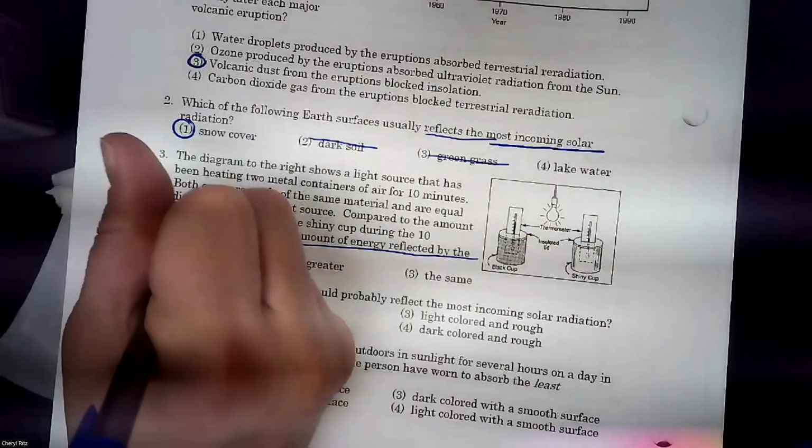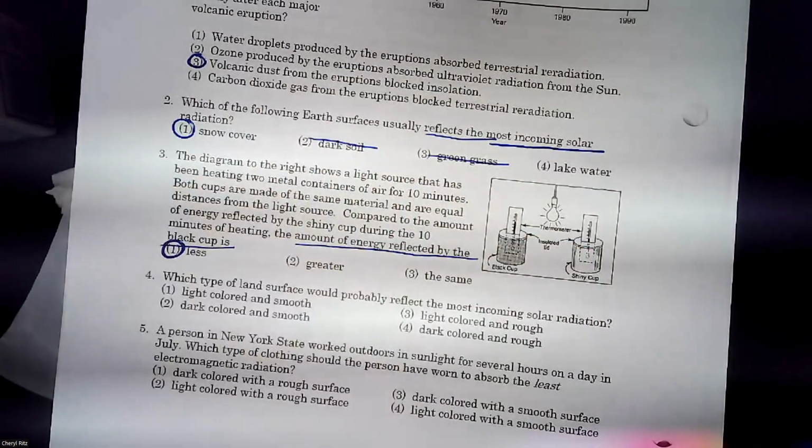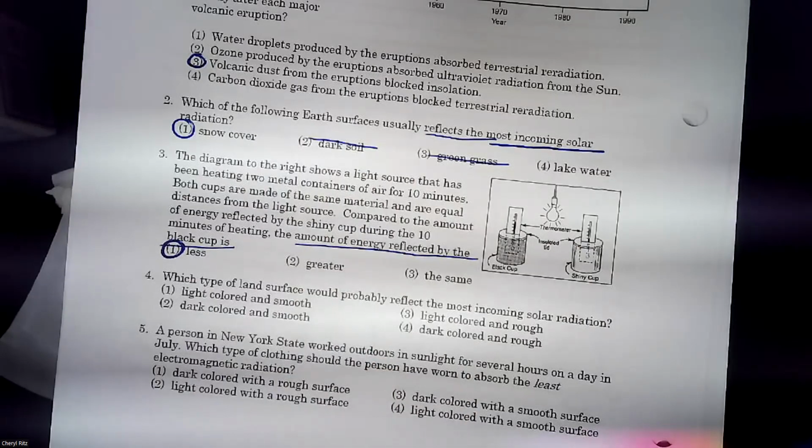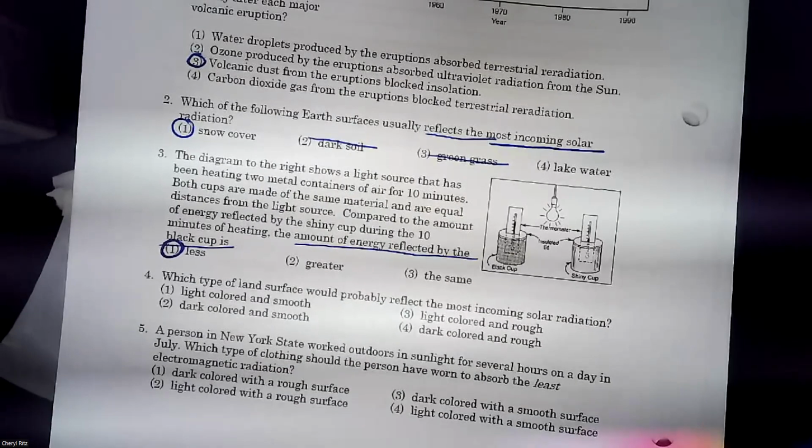It'll reflect less. So that's a case where the wording probably messed you up more than anything. We don't ever think of black and reflecting. We think that black absorbs. So if you had said greater, it absorbs a greater amount, but the question asks how much is reflected.